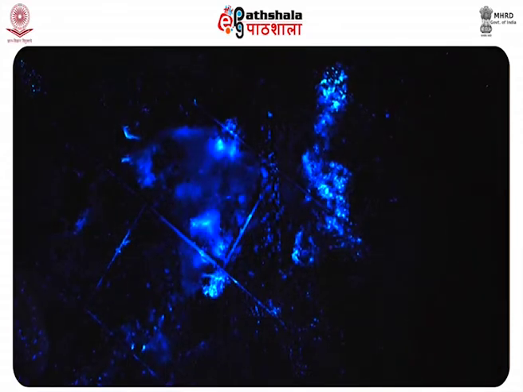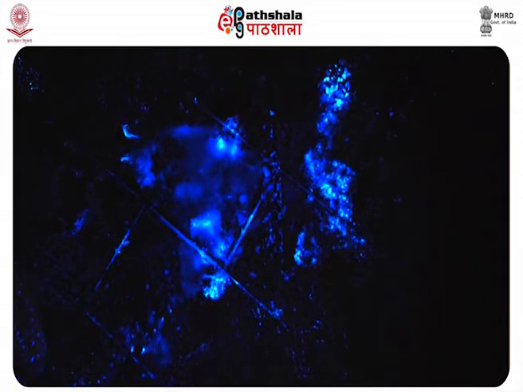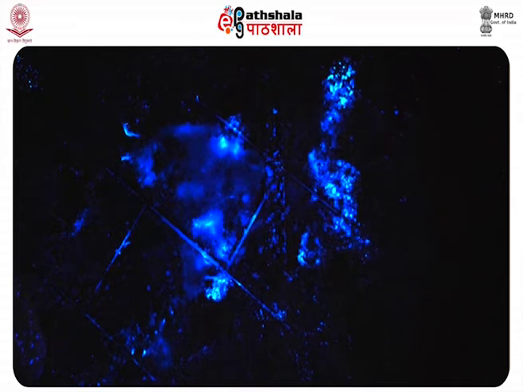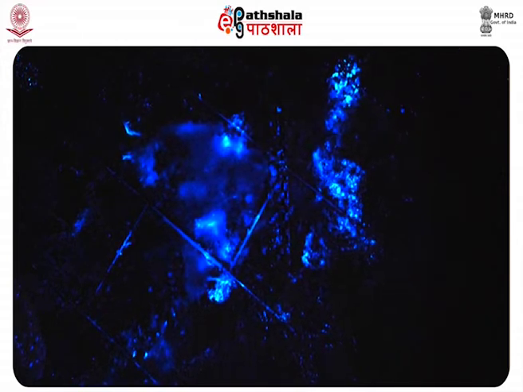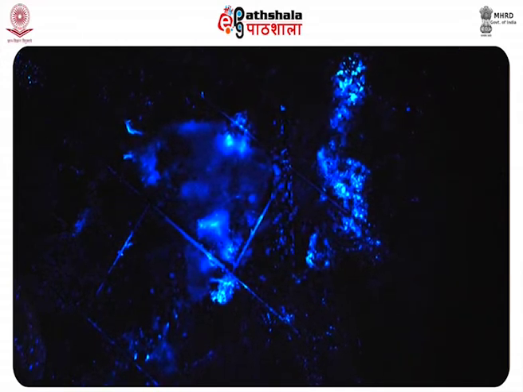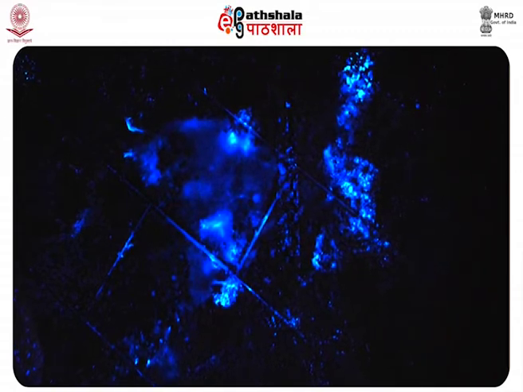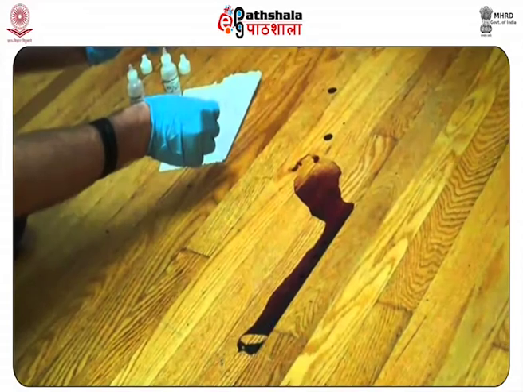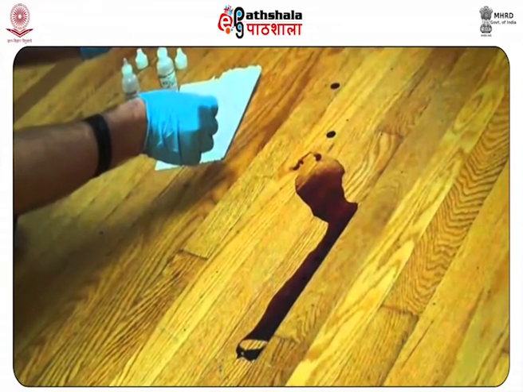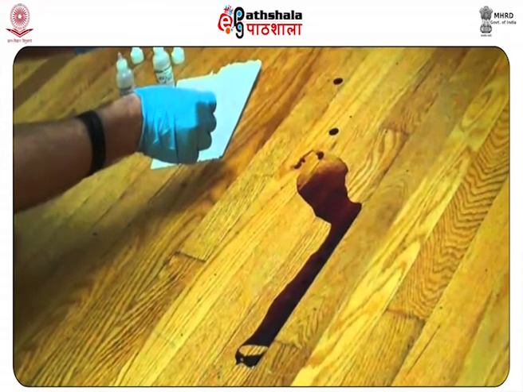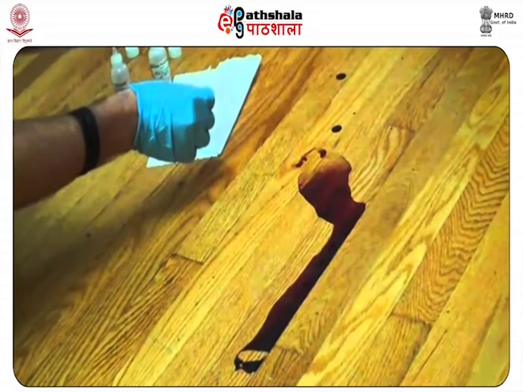However, luminol has been known to react with other substances including blood, saliva, and various animal and vegetable proteins. The Castle-Meyer or phenolphthalein test is another presumptive blood test.